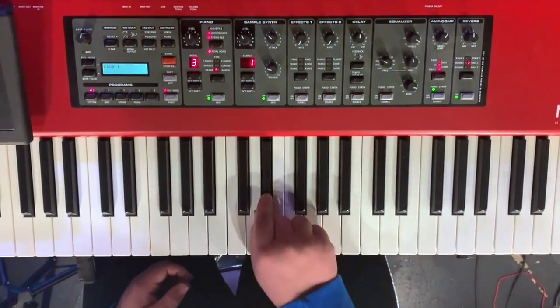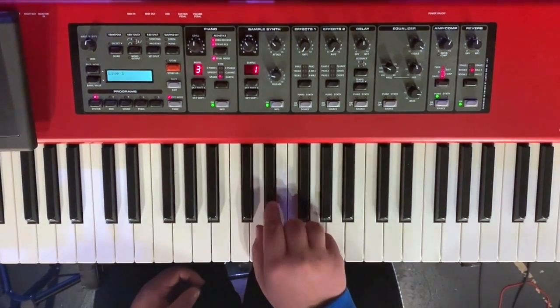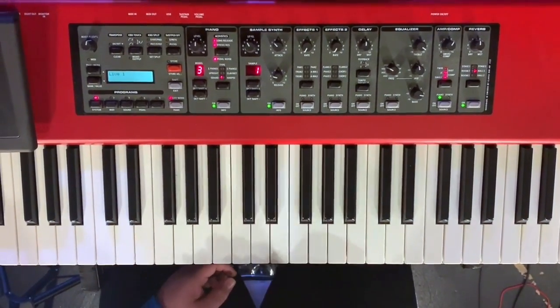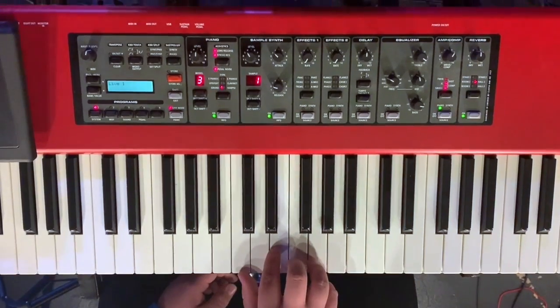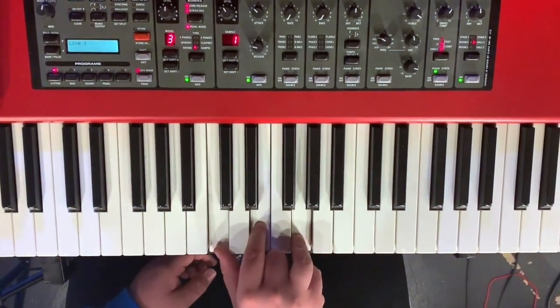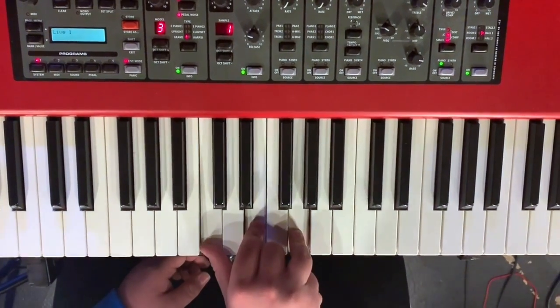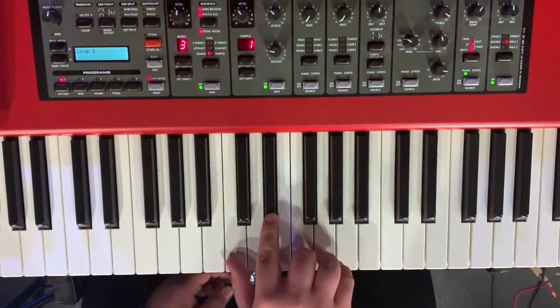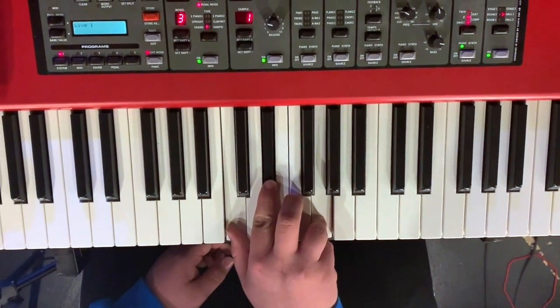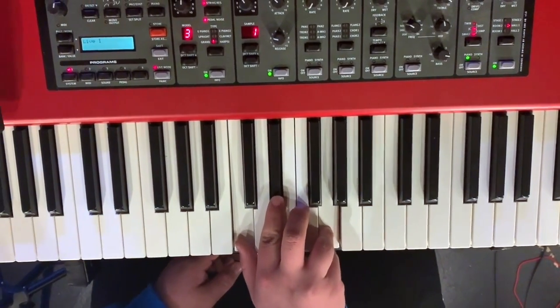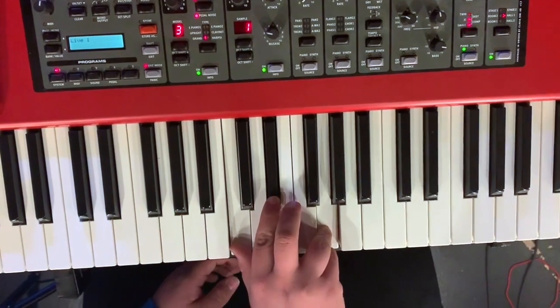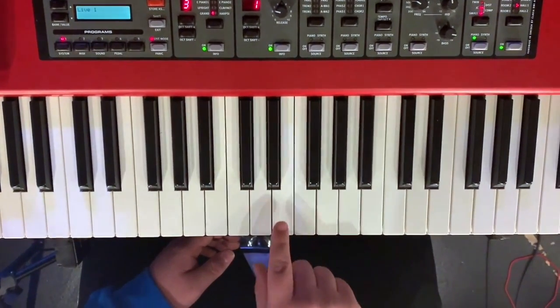These chords generally have a dark and mysterious tone. Here's a C major triad, and this chord sounds a little more dark. It's the difference of a half step on the third note in the scale.